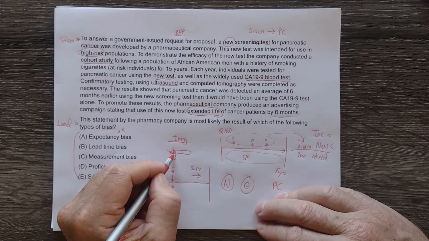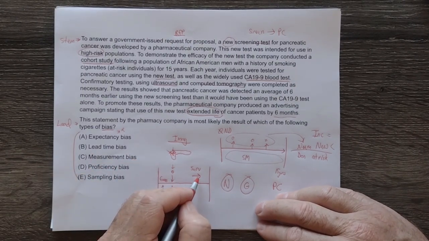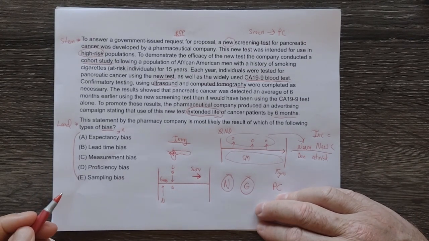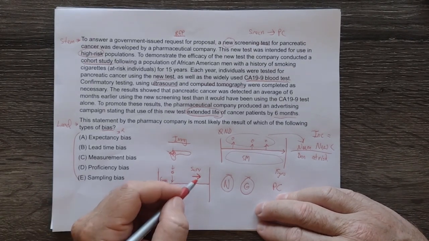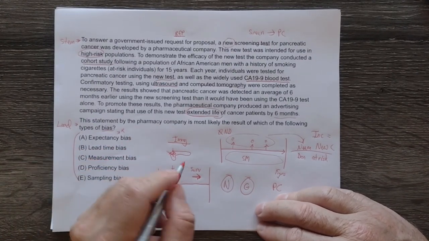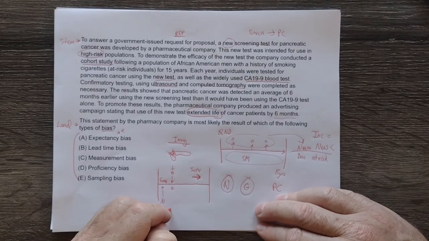But does detecting a smaller tumor actually mean that you increase survival? That is not true. So, to me, this is starting to sound like what they call lead time bias.